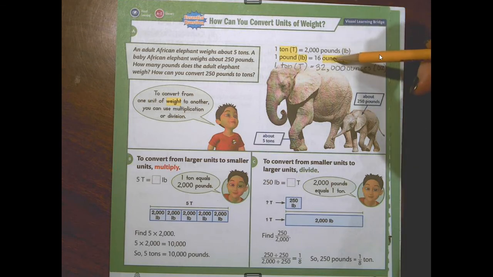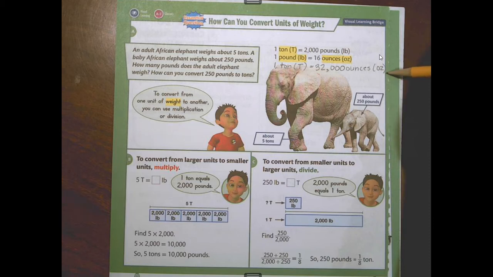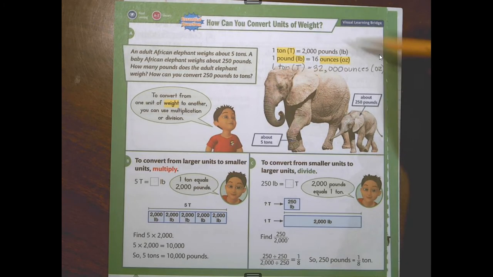Since there are 2,000 pounds in a ton, and there are 16 ounces in a pound, I went ahead and got the conversion rate, and I want you to jot this down in your book. The conversion rate is 1 ton is equivalent to 32,000 ounces. Sometimes it's helpful just to go ahead and get that third unit conversion down.